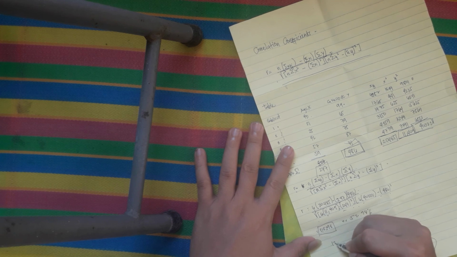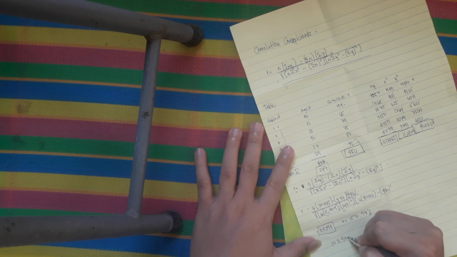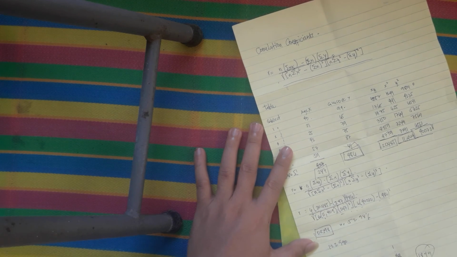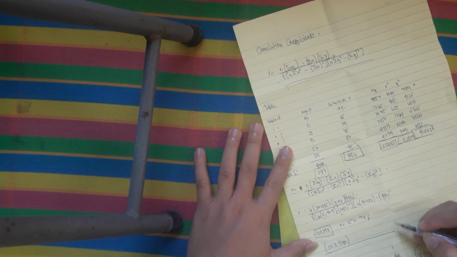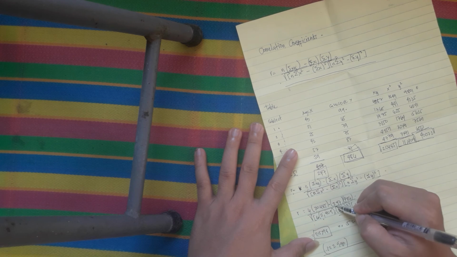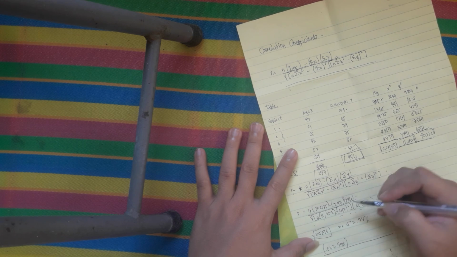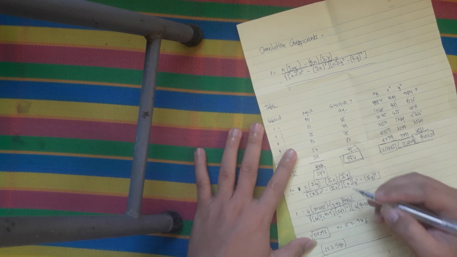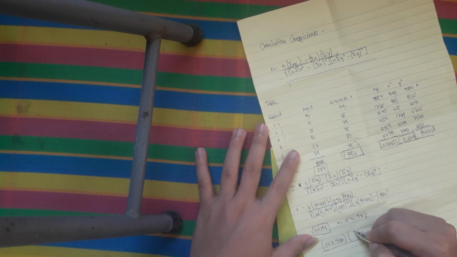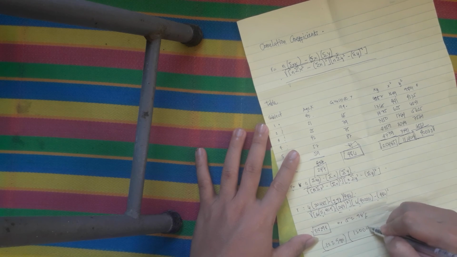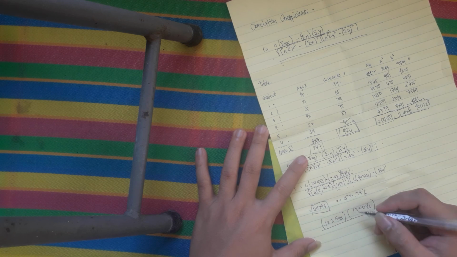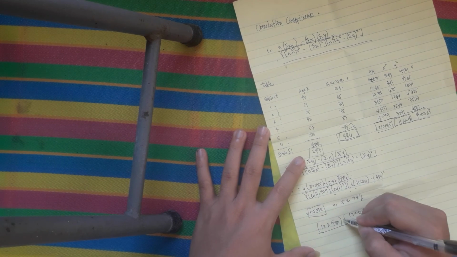The value of that is 122,910. Then we multiply 247 and 486. The value is 120,042, and then we subtract it.